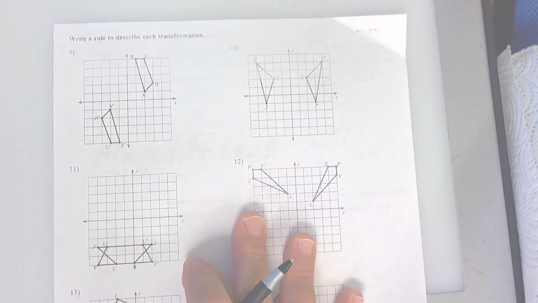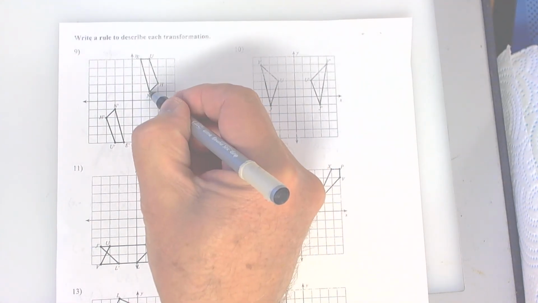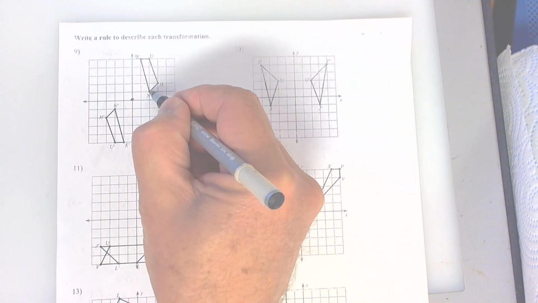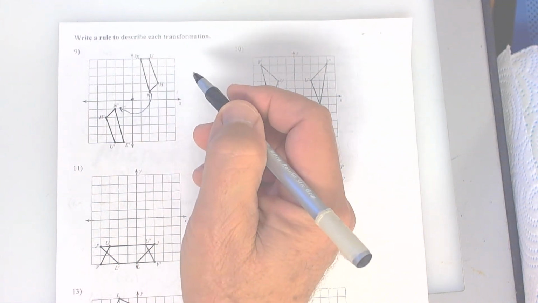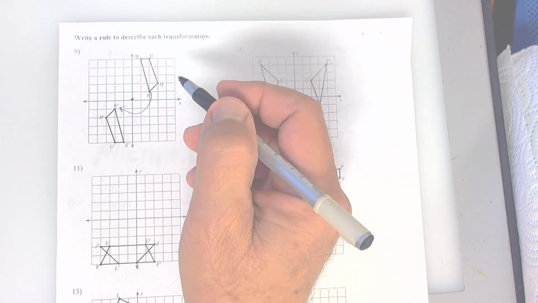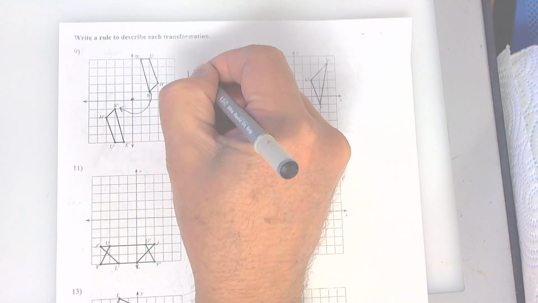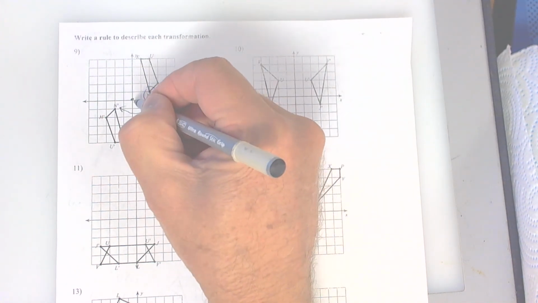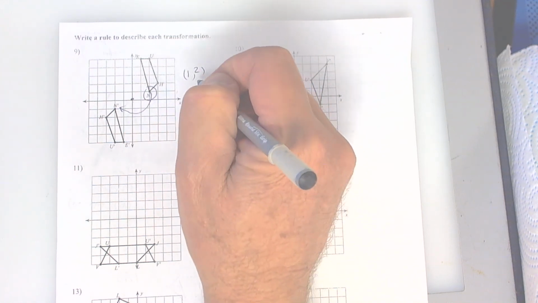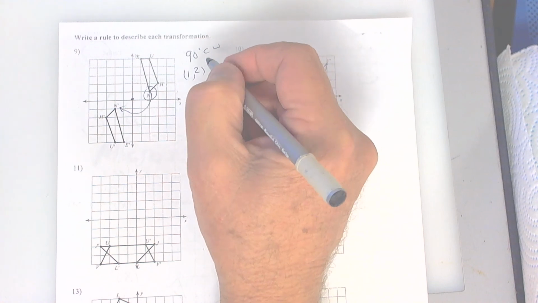This one right here says what rule is used. Well, here's n. And you're going from here, there's the origin, so you can rotate it around here. I'm going to say 90 degrees. Let me see if I can figure that out. Let's check it. So this point right here is over 1, up 2. Now this point is, if it was 90 degrees clockwise, which I'm suspecting, you would change the x and switch.